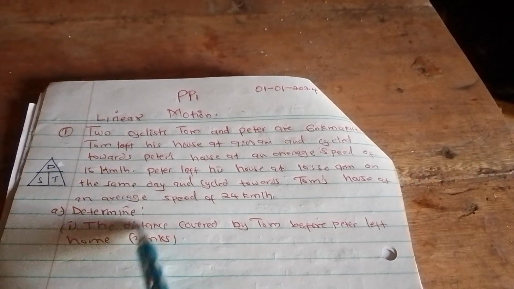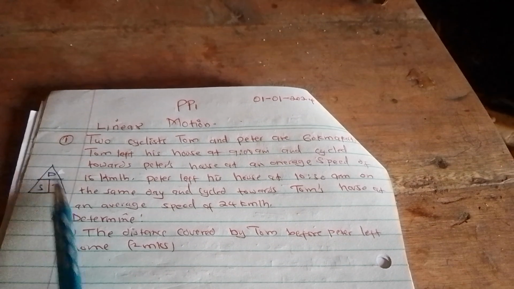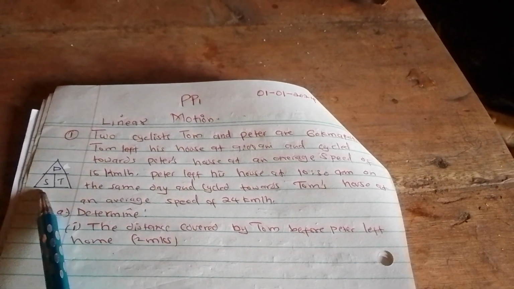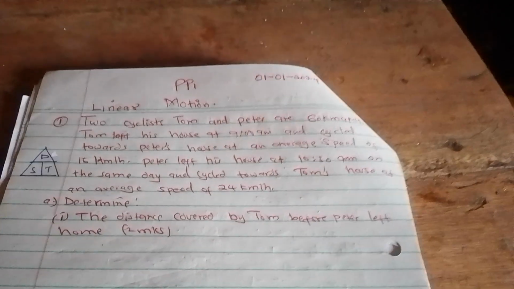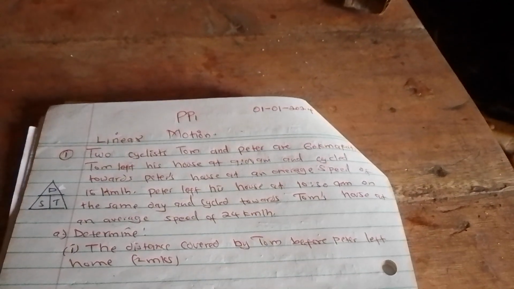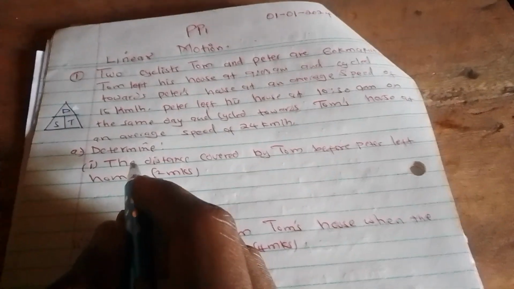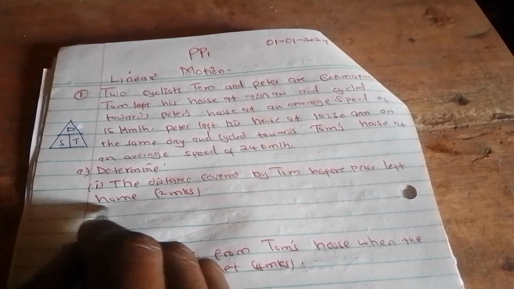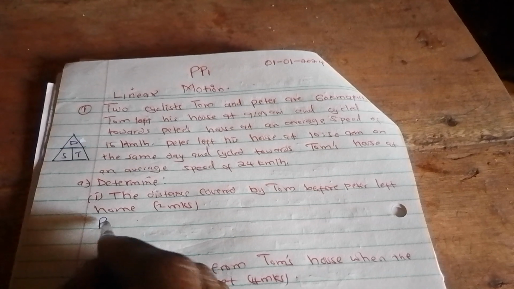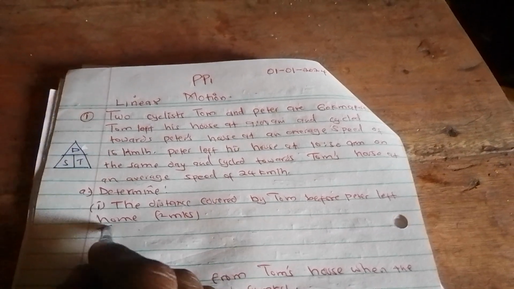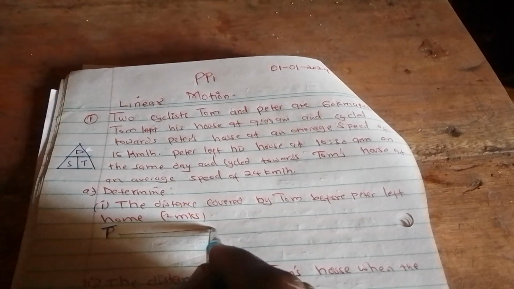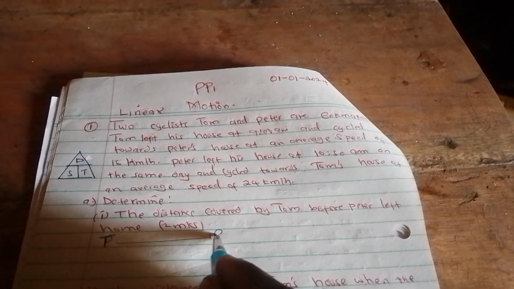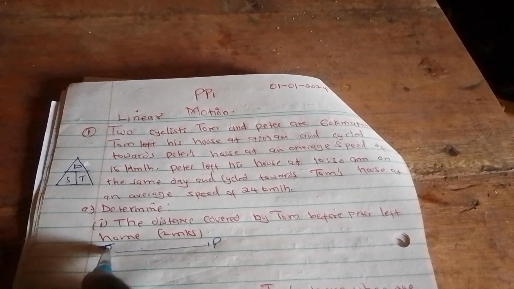Kwa hivyo linear motion inafaa ujue hii. Distance is equal to speed times time. Time is distance over speed. Speed is distance over time. Jua hiyo tosha. Kwa hiyo hapa tuko na Tom na Peter.